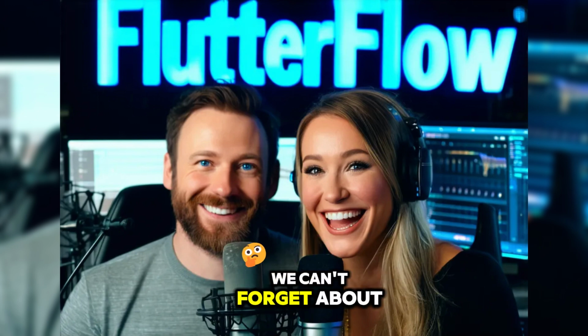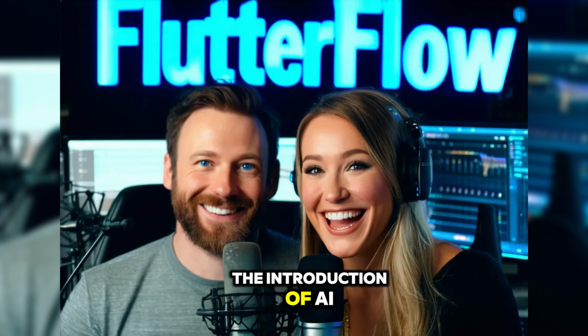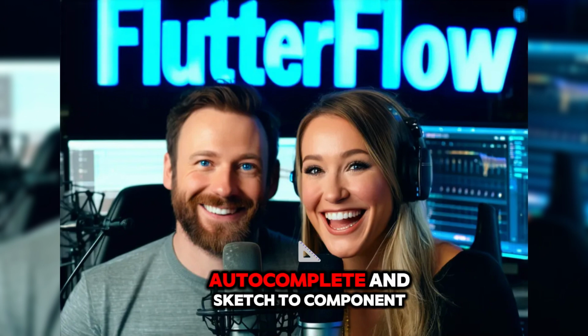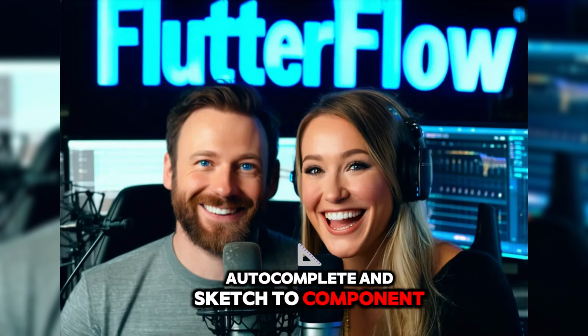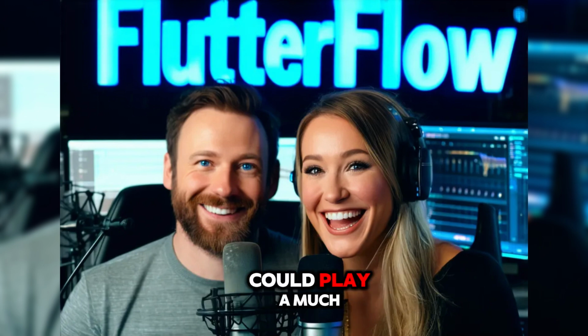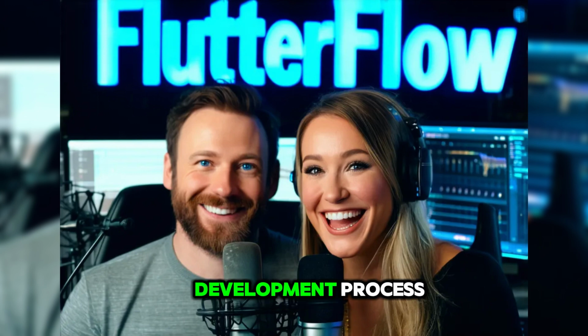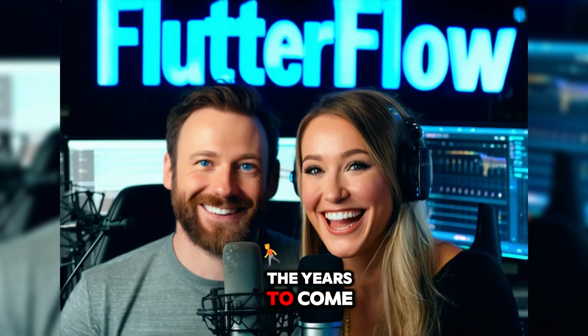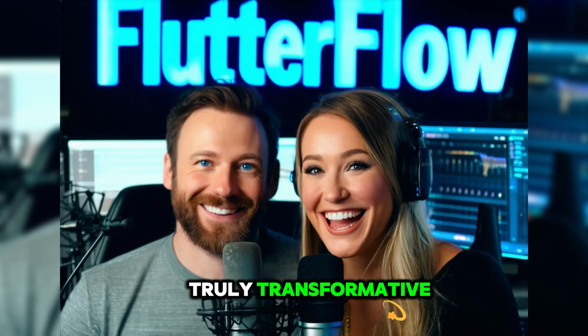And of course, we can't forget about the debut of AI tooling. While still in its early stages, the introduction of AI-powered features like page autocomplete and sketch-to-component hinted at a future where AI could play a much bigger role in the app development process. It felt like they were just scratching the surface of what AI could do. I'm really curious to see how they continue to integrate AI into the platform in the years to come. Me too. It has the potential to be truly transformative.